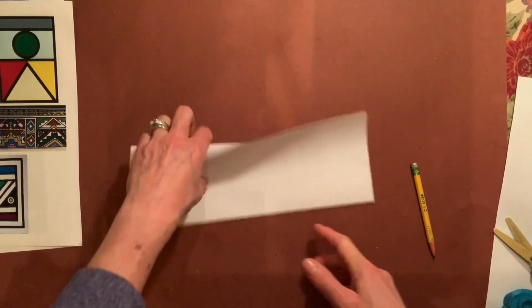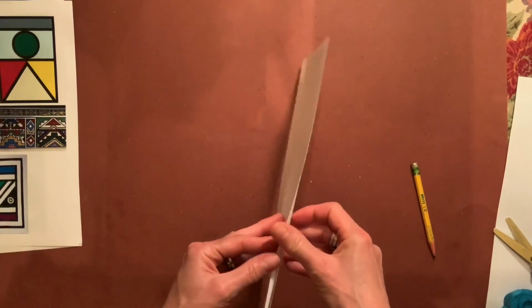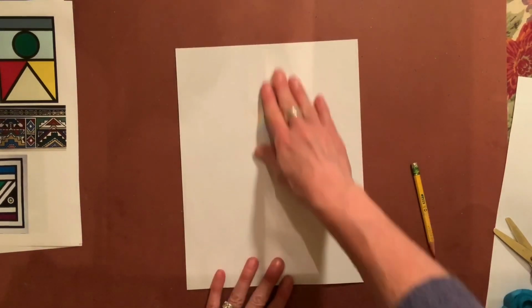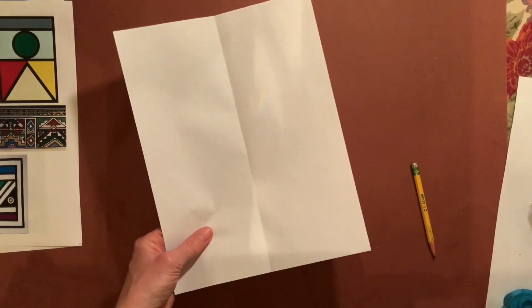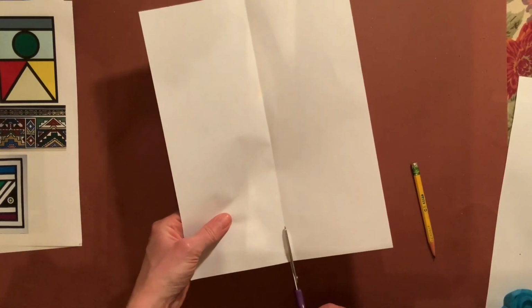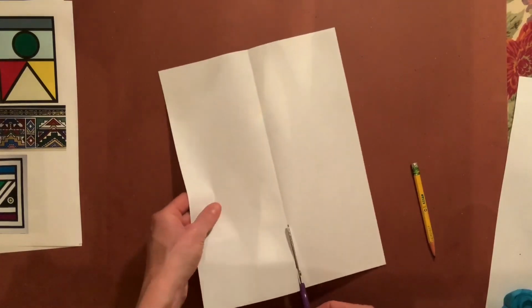Just a little tidbit. Now, what we are going to do is take this folded piece of paper and take our scissors and cut it in half like so.